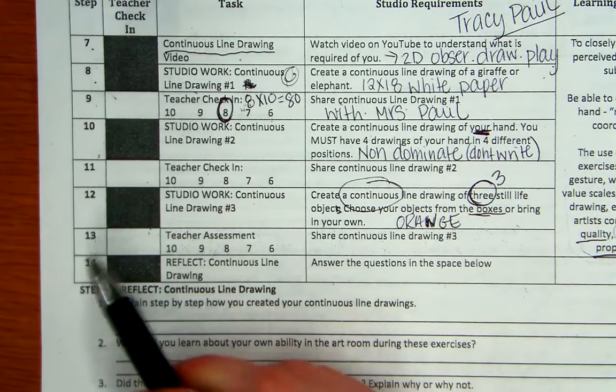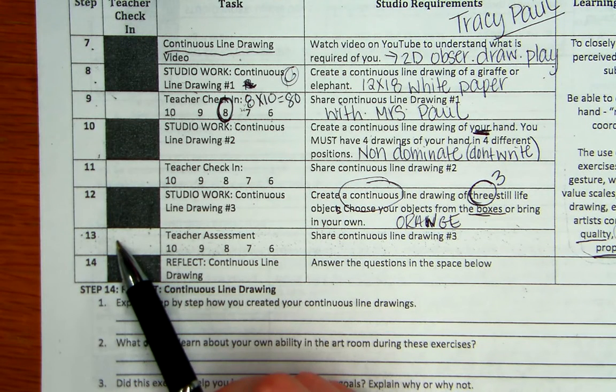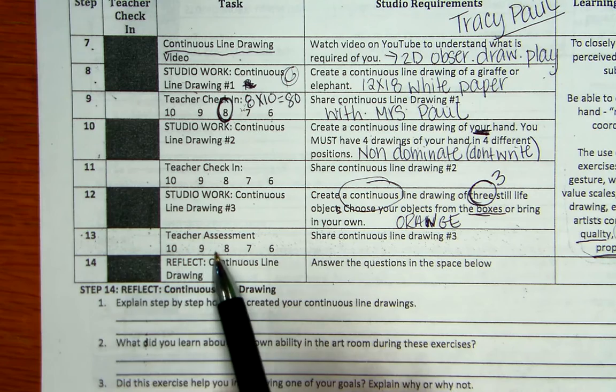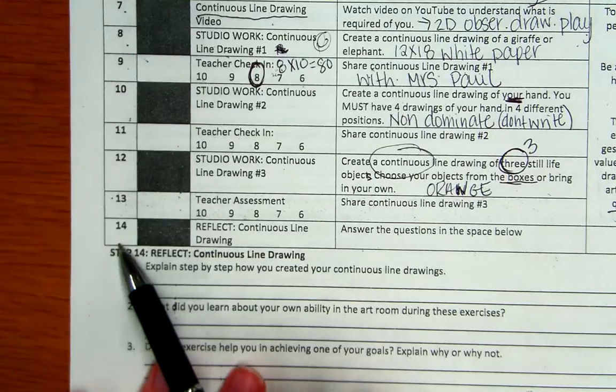You come down to step 13. You bring your work up to me. I initial and date that says that I saw the work. I give you a grade. You initial and date saying that you gave me the work. And then you go down to step 14.